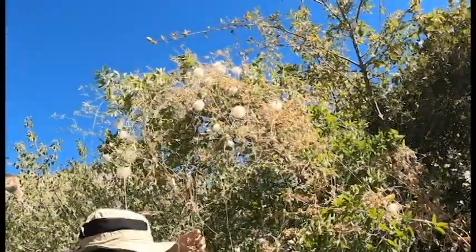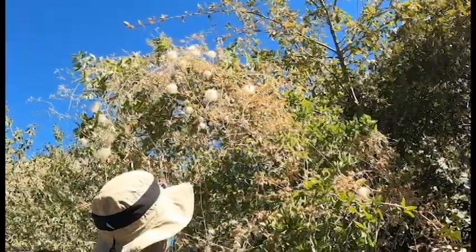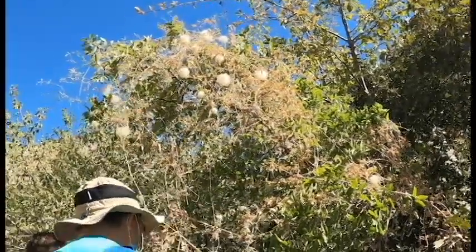Where's the vine? It looks like it's got it wrapped around. I guess it's a shrub.